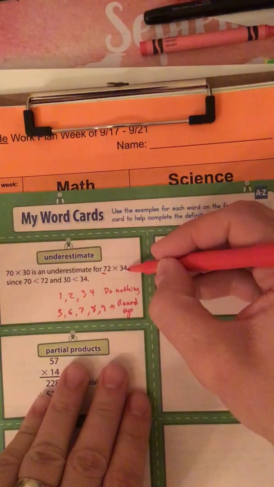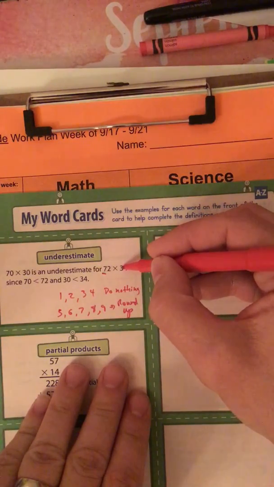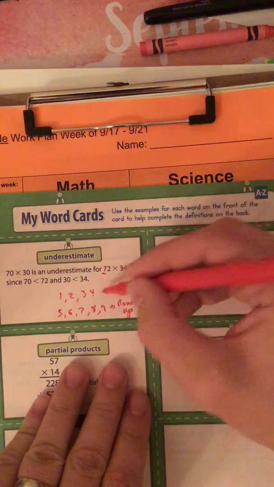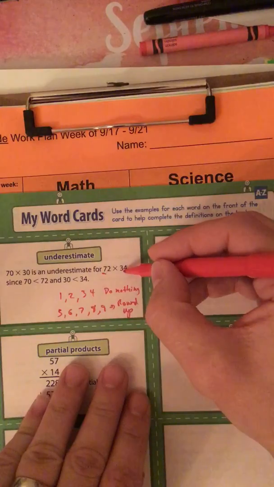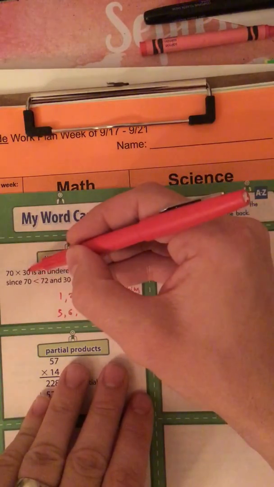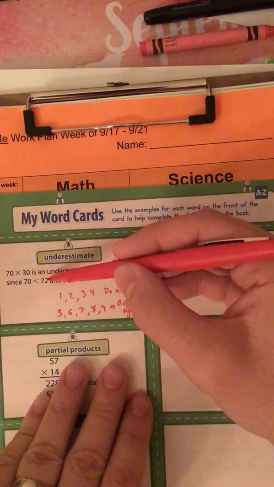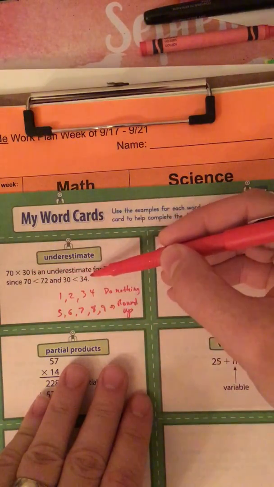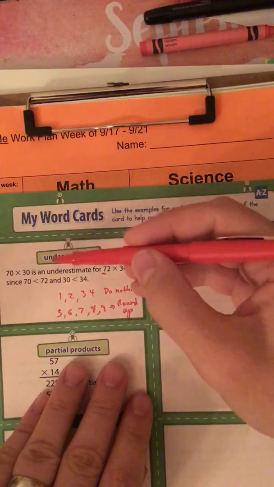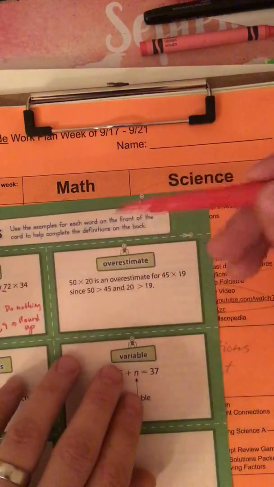And then 34, we look at the 4 to round up or down. Looks like we have a 4, so we do nothing. We leave the 3 alone. And now we have 30. Okay, it says since 70 is less than 72 and 30 is less than 34. That's what we just explained. That's underestimating.